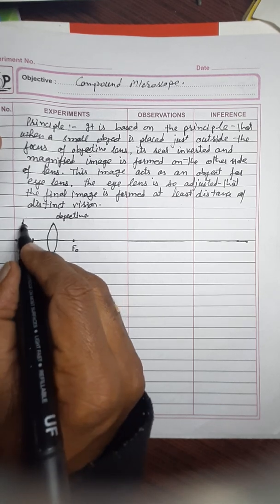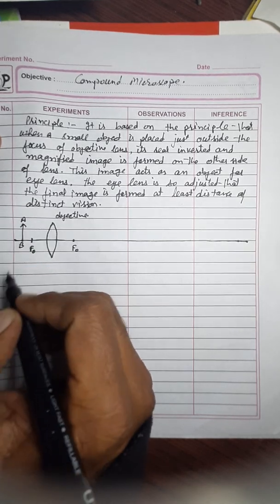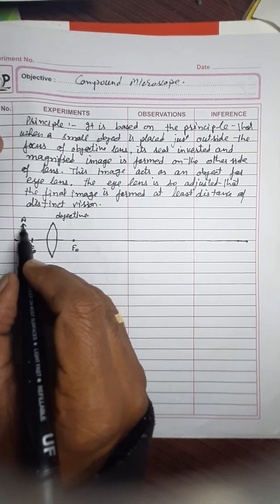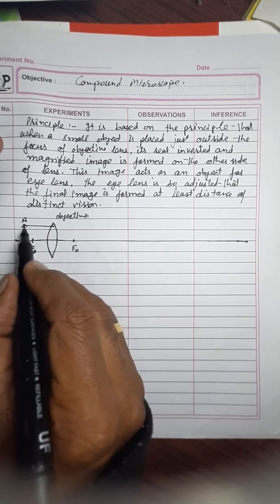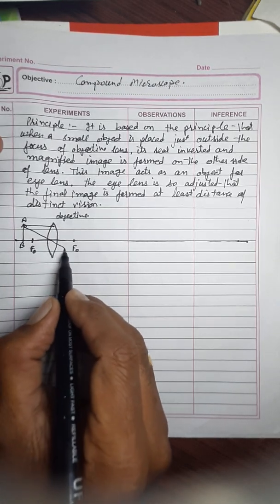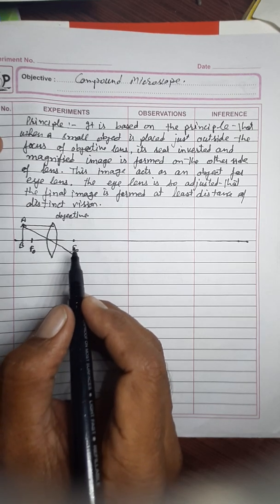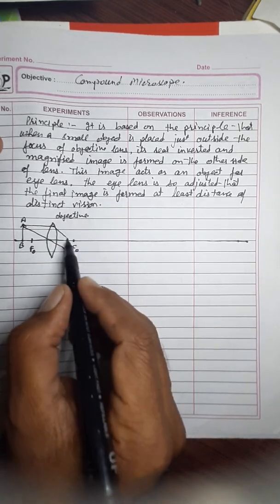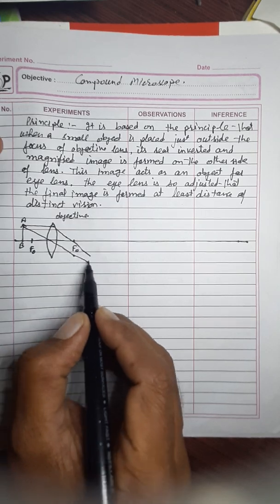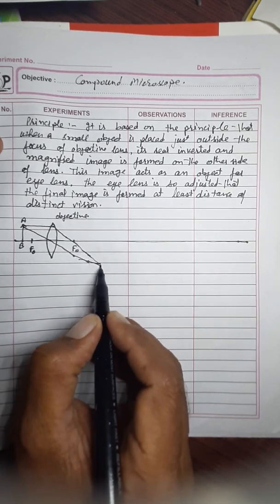Now we will place an object AB and its image will be formed at this point.